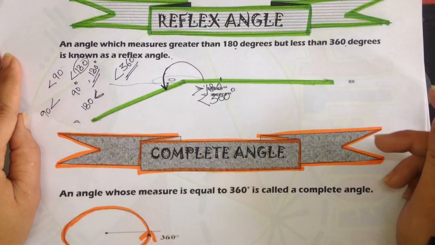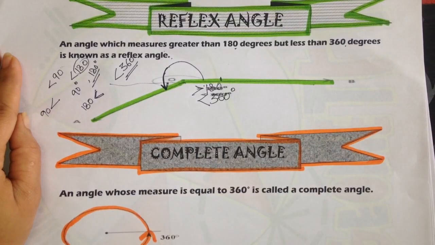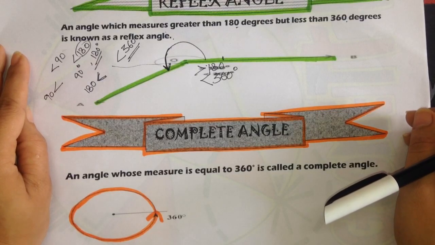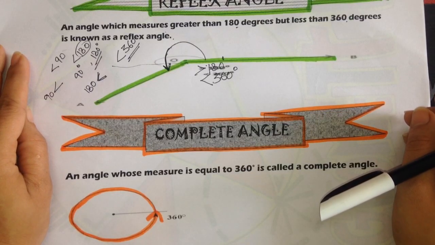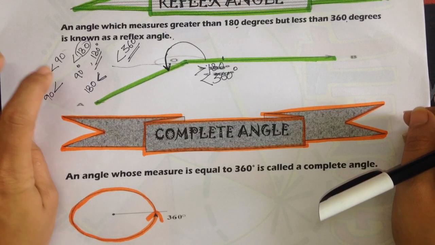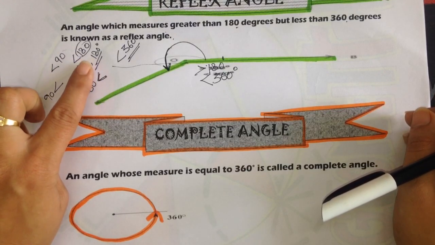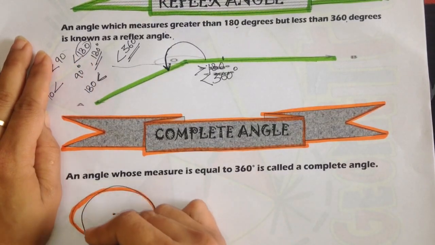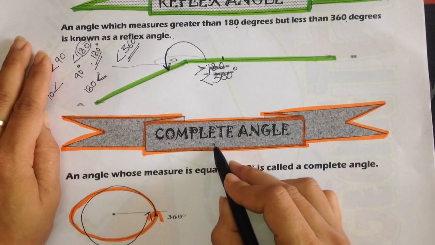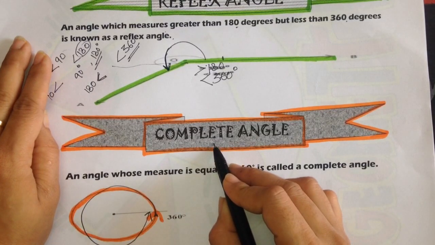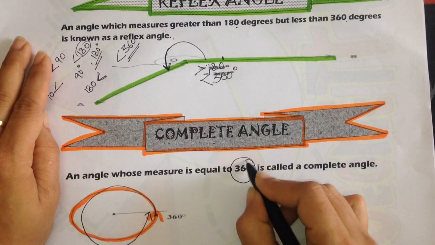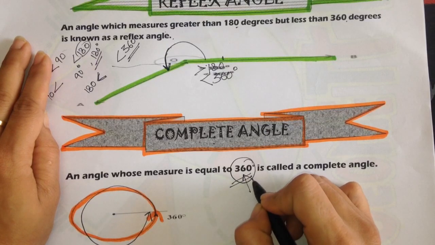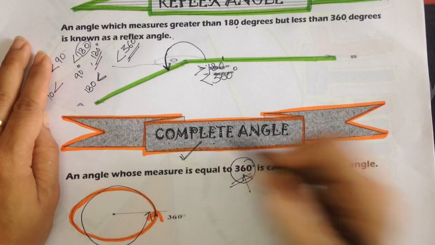Getting my point? Next is the complete angle. As the name suggests, it is a complete rotation around a point. In 180 degrees we talked about a half rotation around a point, and if the rotation is complete it is treated as a complete angle, and the value of the complete angle is 360 degrees. So any angle having a measurement of 360 degrees is known as a complete angle.